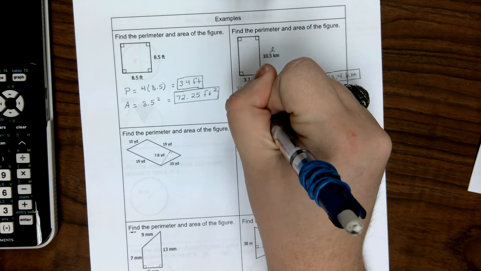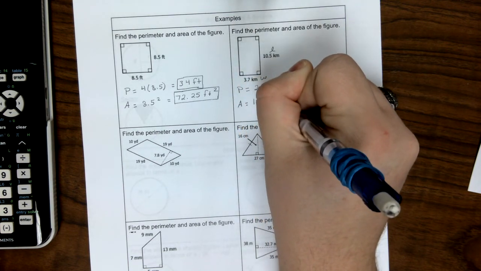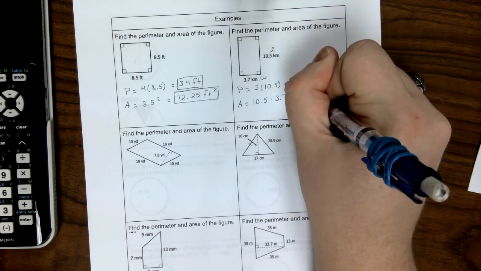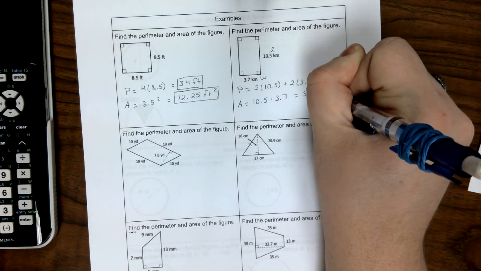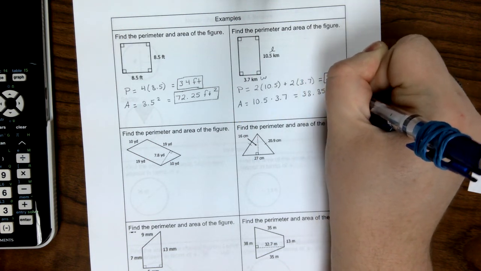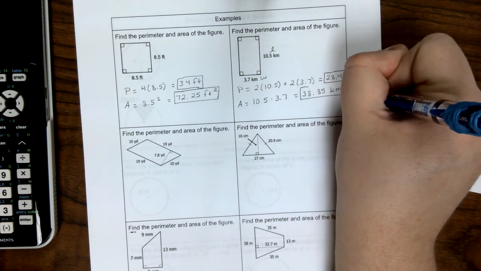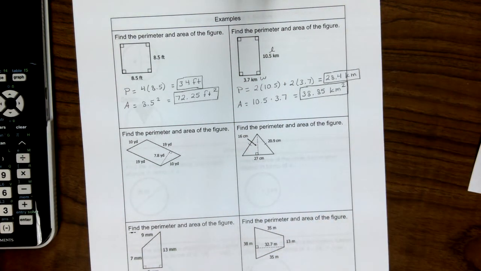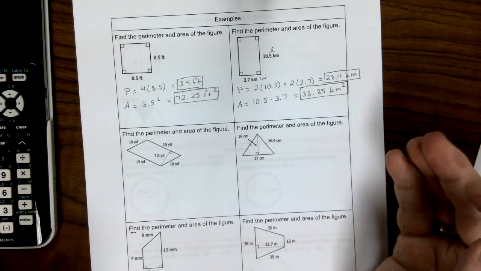Area is length times width. We type that into a calculator, we get 38.85 kilometers squared. Okay, because it's an area problem. Kilometers squared. Now, I'm not showing how to type this in the calculator because obviously you can do that.